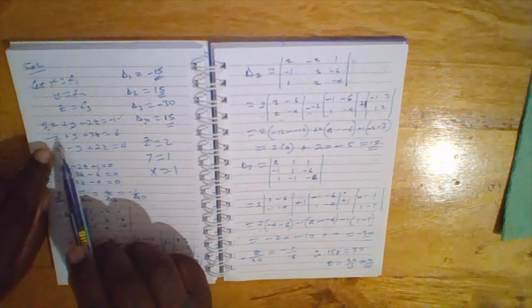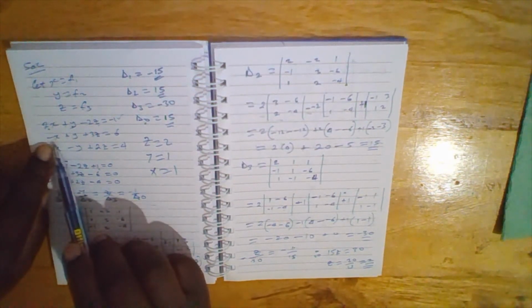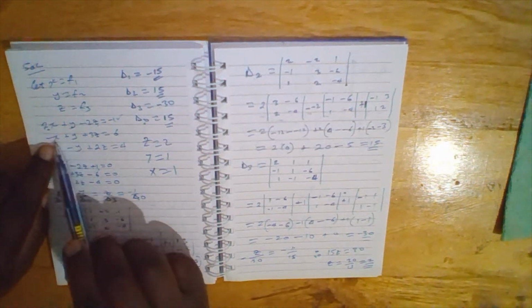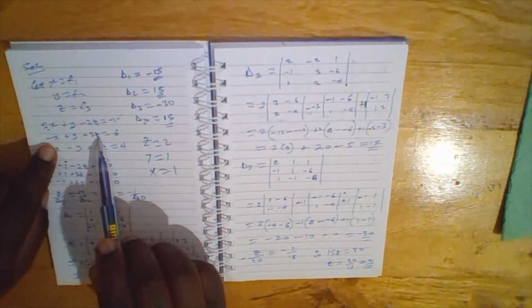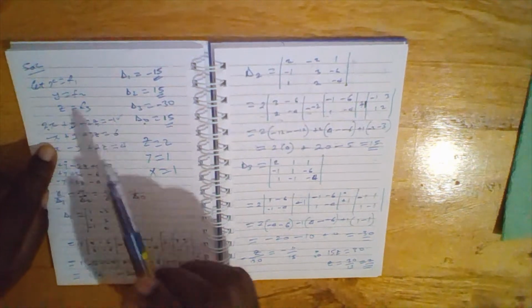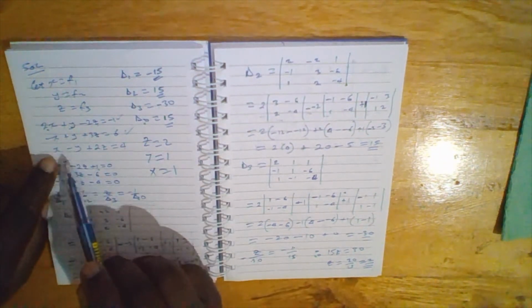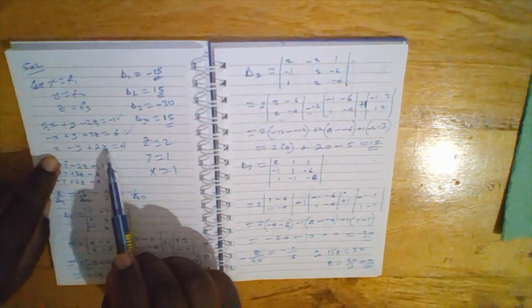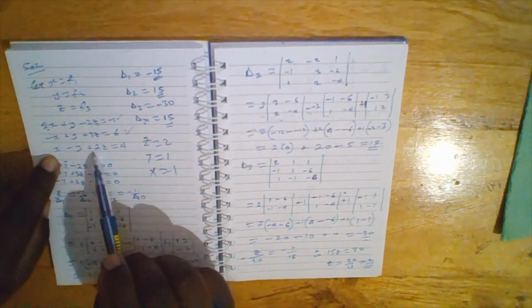So that's correct. So this x is, so this is negative 1 plus 1. This cancels out. Then you have z is 2. So 3 times 2, 6. That's fine again. So x is 1. So 1 minus 1 plus z is 2. This is 4. So plus 4.